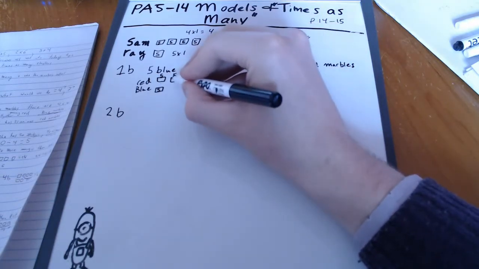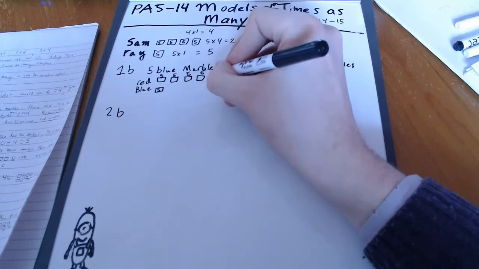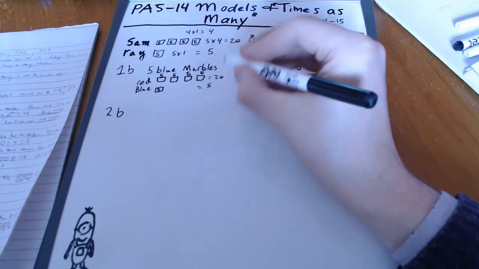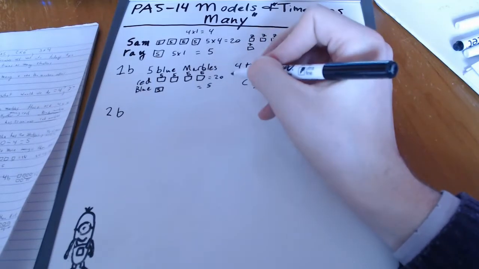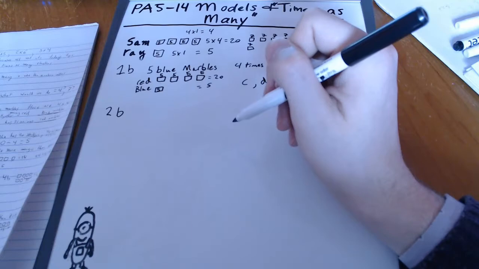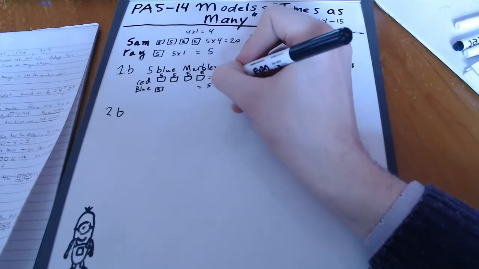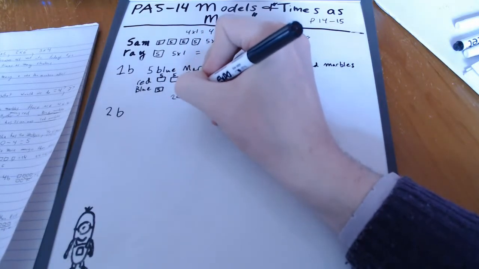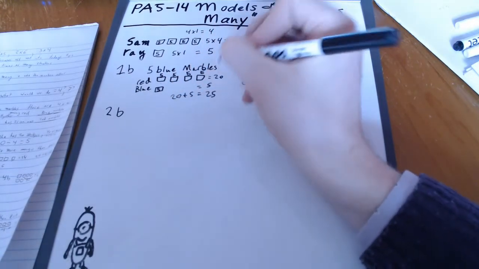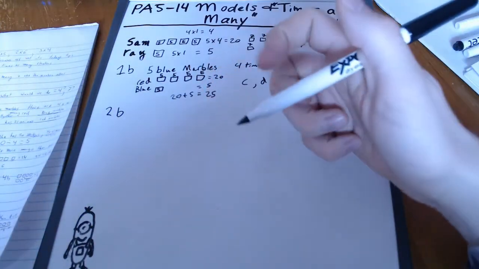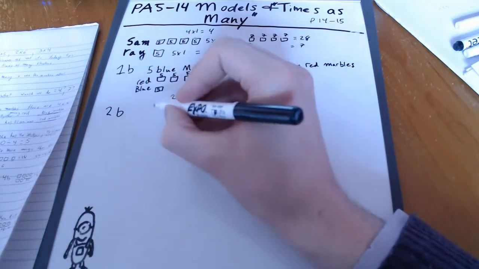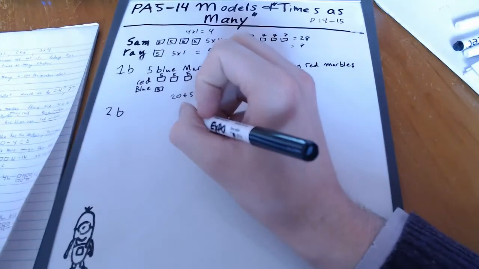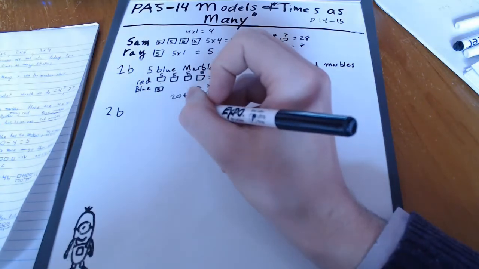If we had 5, 10, 15, 20, this is equal to 20, and this is equal to 5, and I asked you how many marbles in total we had, what would the answer be? I'll give you a second to think of it. Okay, if we add these together, 20 plus 5 we get 25. So that's all it's asking. Altogether, how many would this be? So in 2b, it's asking us to do something like this and also add them together. And that's what you have to show. And they give you a few lines to do this.